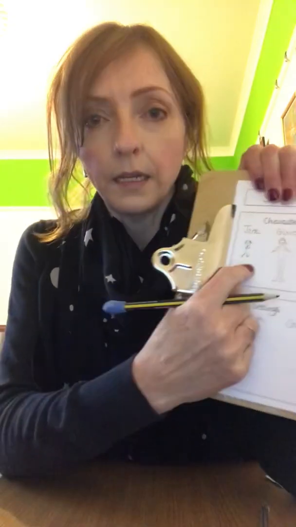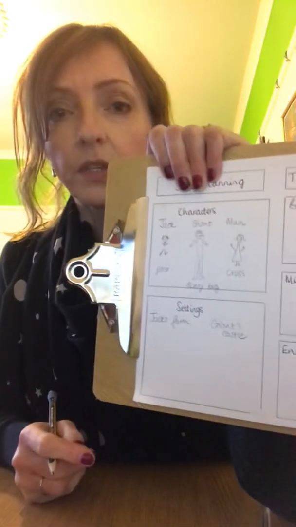And you could say something about Jack. You could say he's poor, and you could say the mum gets cross, and the giant you could put that he's scary and big, just to remind you of some of the adjectives that you've written down this week that will help you with your story that you're going to write tomorrow.